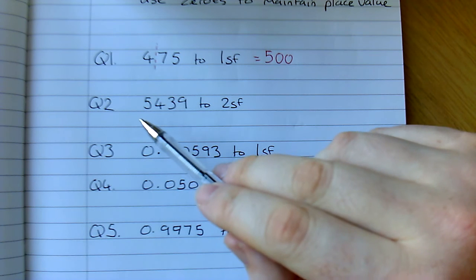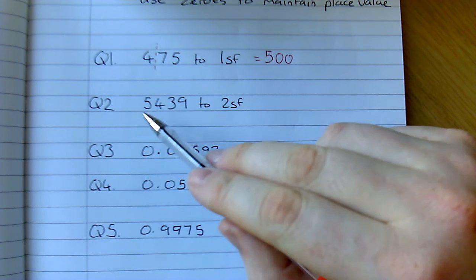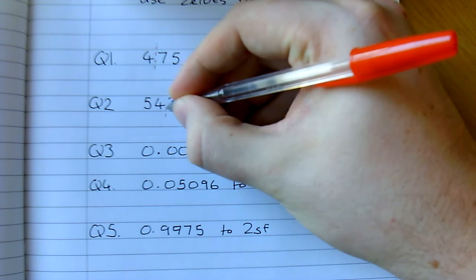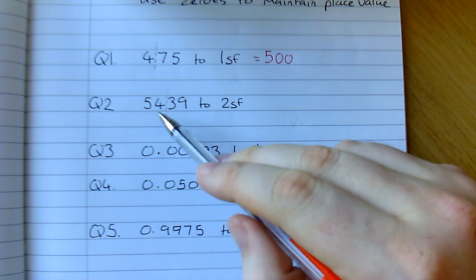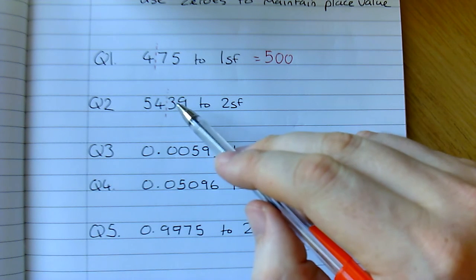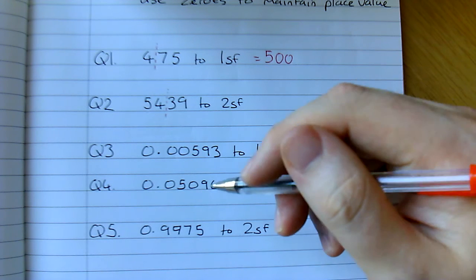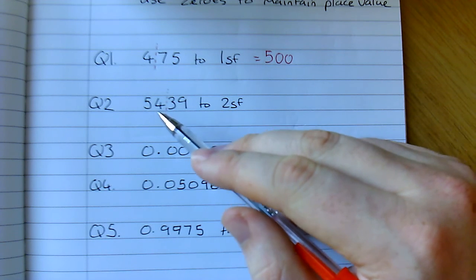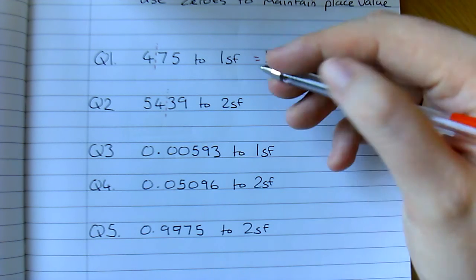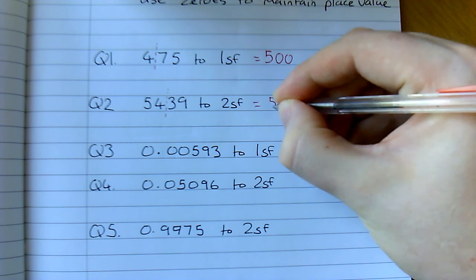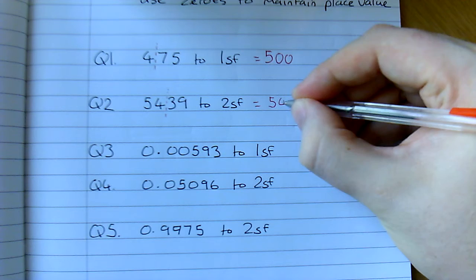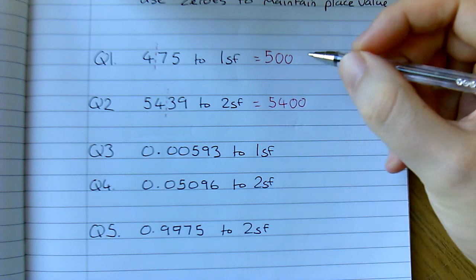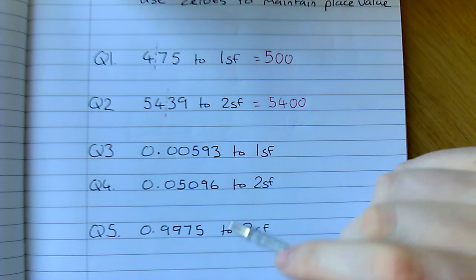My next question, rounding to 2 significant figures. So my first and my second, so I cut here. Now, the number to the right of 4 is 3, which is 4 or less, so I'm rounding down. Now, rounding down does not mean I turn my 4 into a 3. I just leave it as a 4. So, the 5 stays in front, and then I go to 4. Now, again, I need my zeros to maintain place value. That's a 5,000, so that needs to be a 5,000 as well.